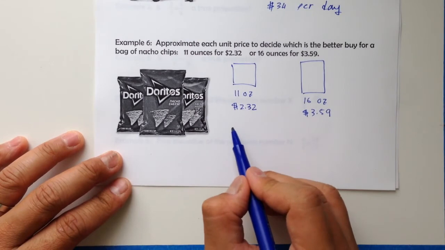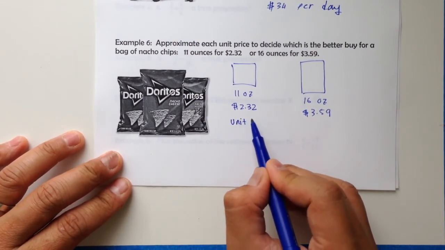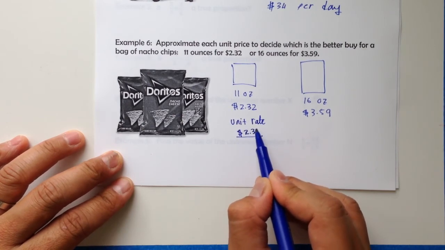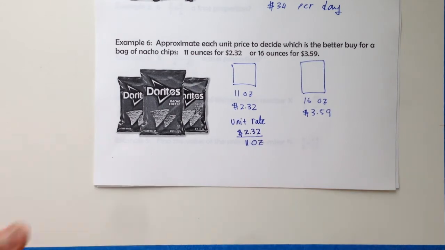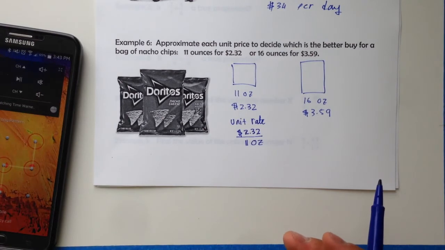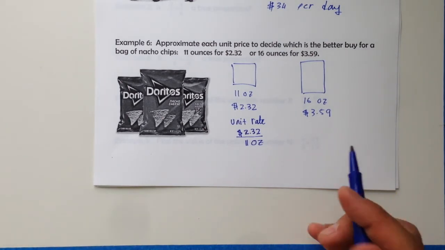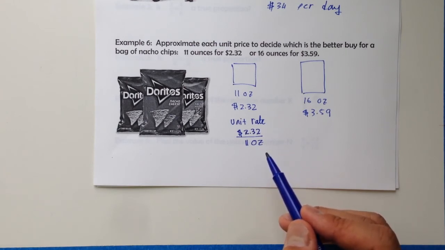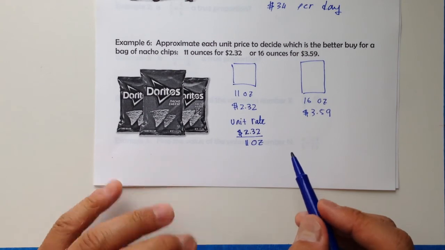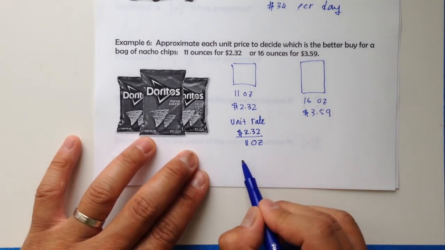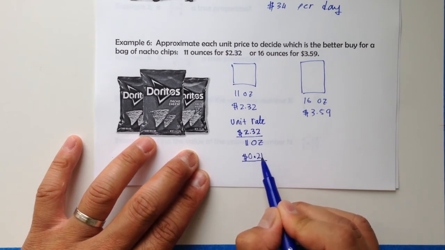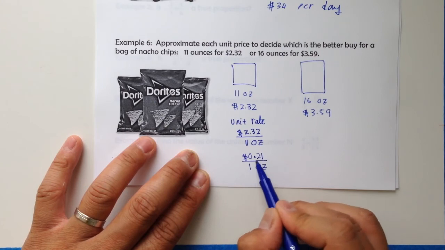So looking at the unit rate of the first bag, $2.32 over 11 ounces. I'm going to save some time by using a calculator to determine the unit rate for each one by taking 2.32 divided by 11. It comes out to be 21 cents. So it's about, with rounding of course, 21 cents per 1 ounce. So each ounce I'm paying 21 cents.